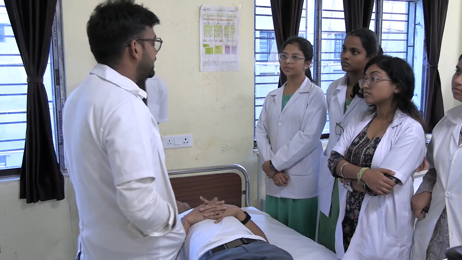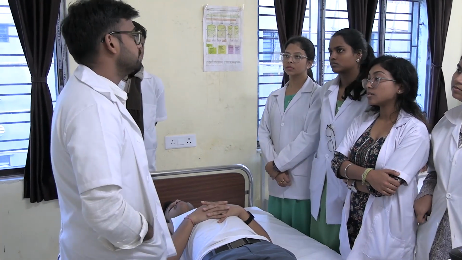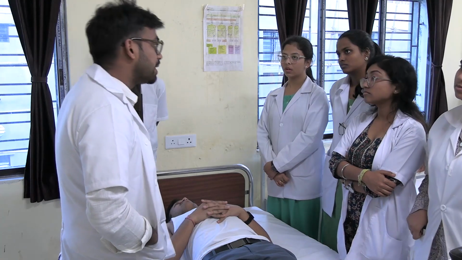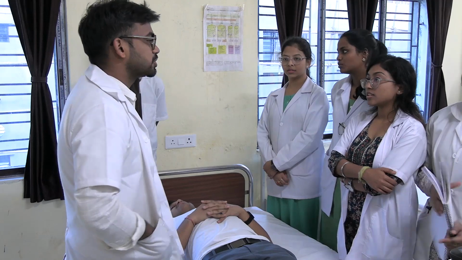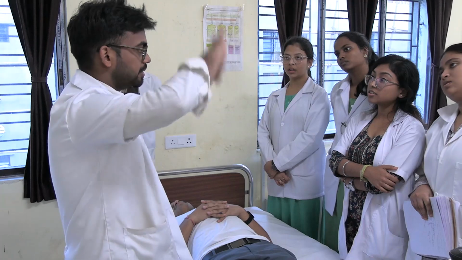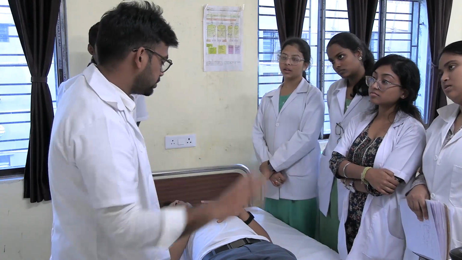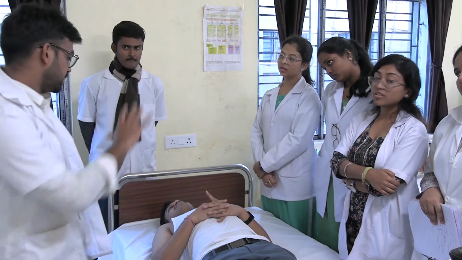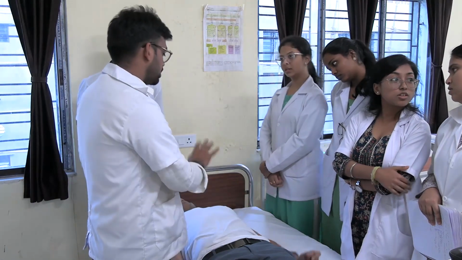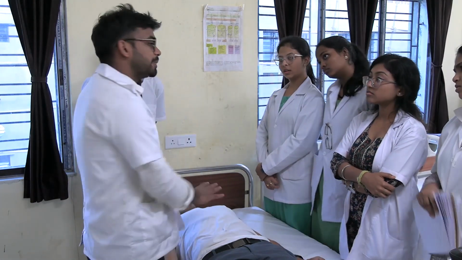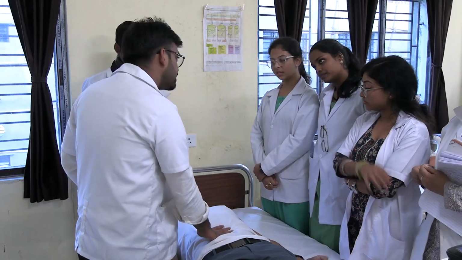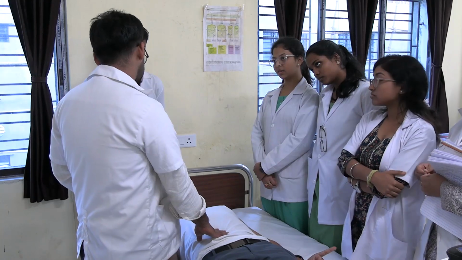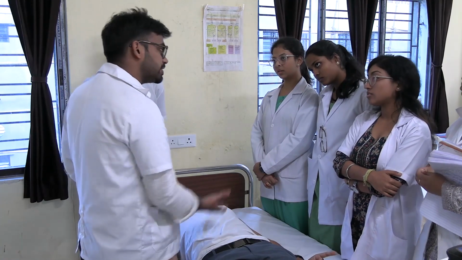Okay, now what more do you know? If there is edema, edema means collection of fluid. Before going to that part, we are going to do the general tests. At first, what do you see in the patient? The patient is conscious, he is oriented, the patient is having fever. Is disorientation there or not?